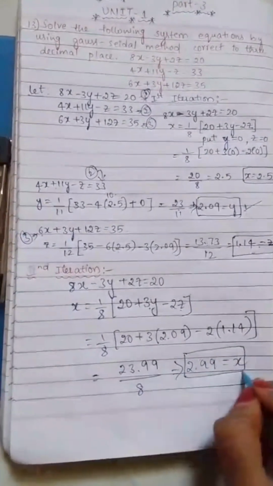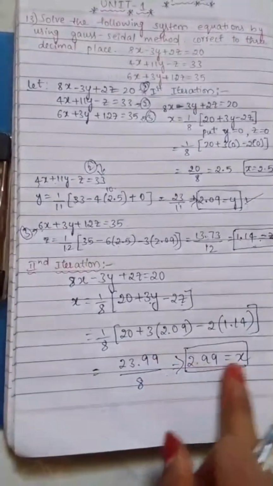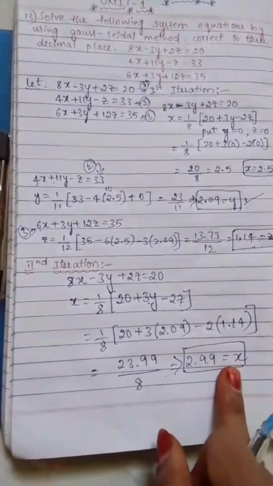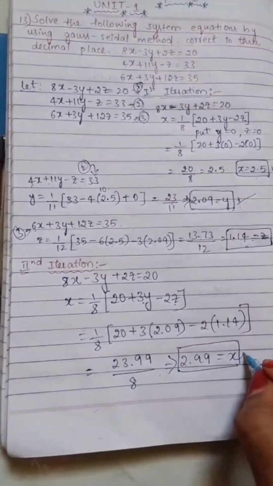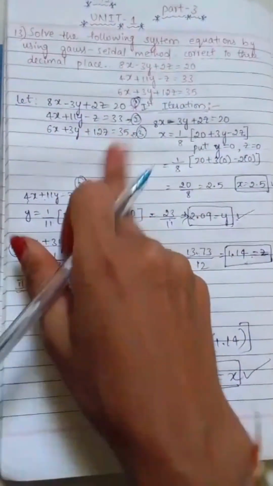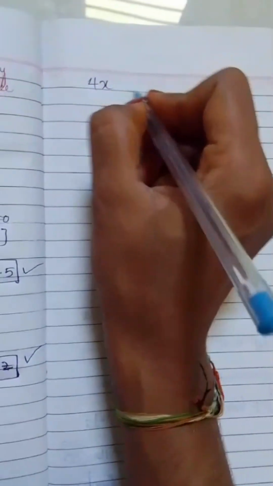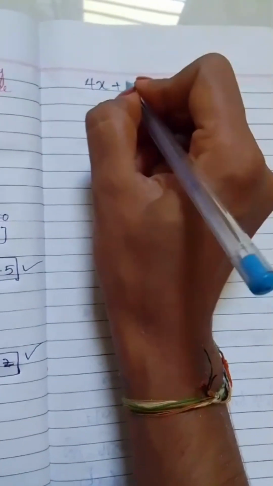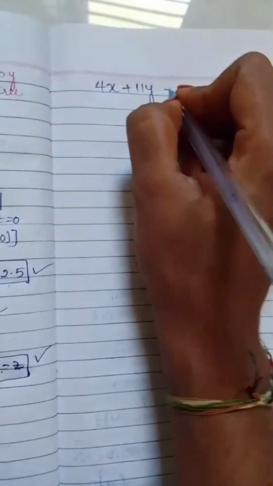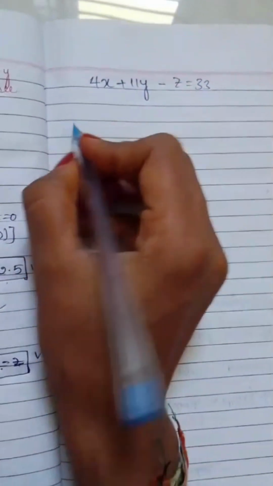Calculate this value and check in the calculator. You will get the x value as 2.99. This is the x value. Then take the y as it is. Take the second equation. The second equation is 4x plus 11y minus z is equal to 33. This is the second equation.